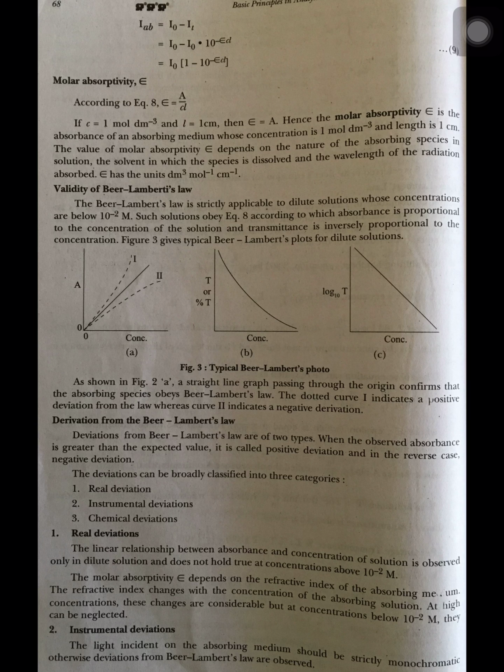Whether Lambert's law or Lambert-Beer's law is valid for all solutions or not is explained in the next point. Validity of Beer-Lambert's law. The Lambert-Beer law is strictly applicable to dilute solutions only. If the solution is highly concentrated, that solution cannot obey this Lambert-Beer law.